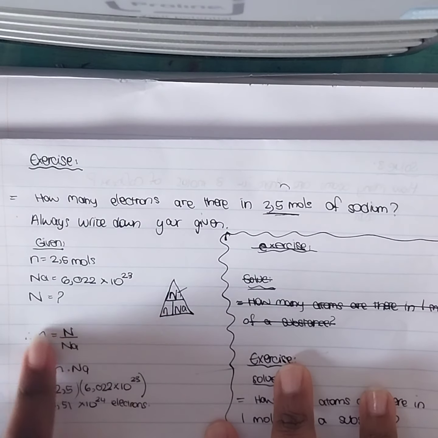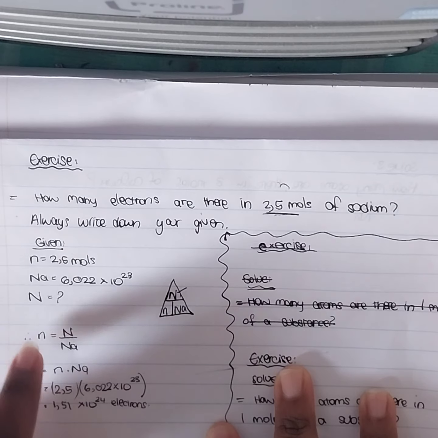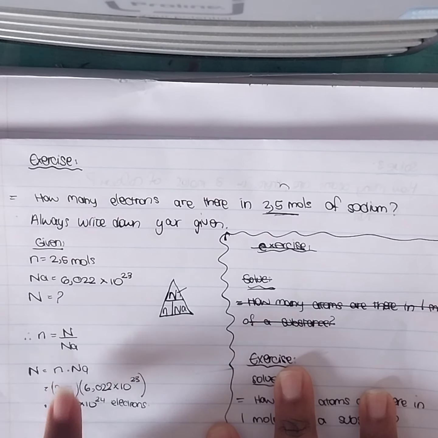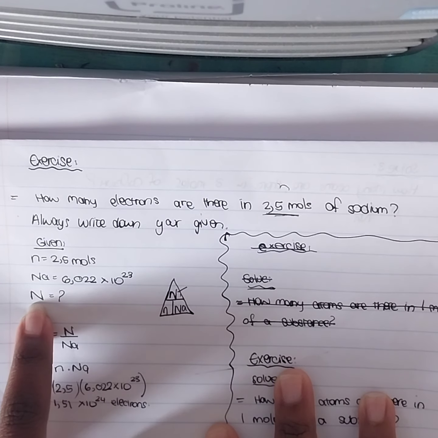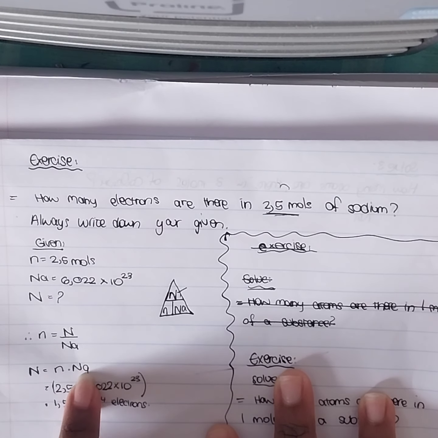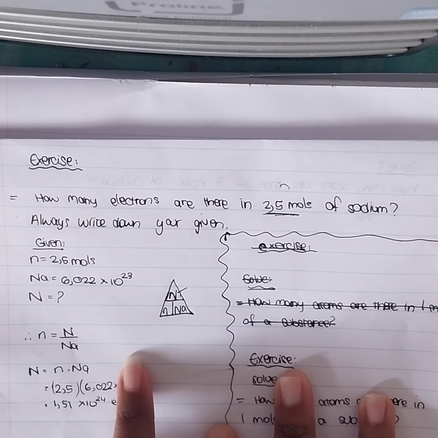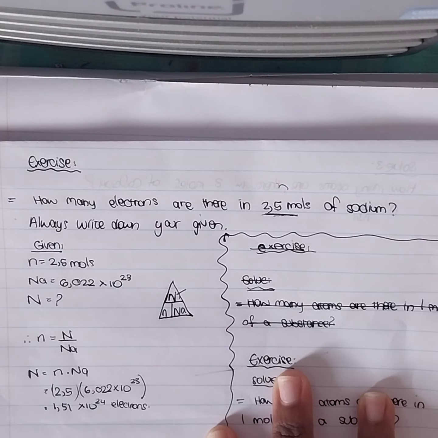So first of all, write down your formula. This is your major formula. Always, always. That's why I put a therefore sign, okay? n is equal to big letter N over Na. But because you are trying to find the big letter N, you're saying the big letter N equals number of moles multiplied by the Avogadro's constant, which is 2.5 multiplied by Avogadro's constant. It's going to give you 1.51 times 10 to the power of 24. And don't forget to write down your unit.